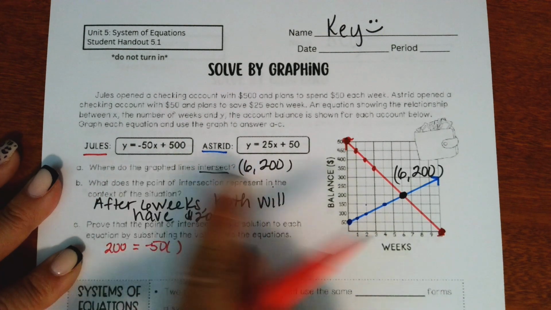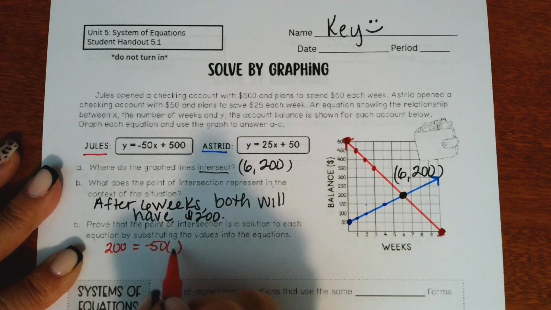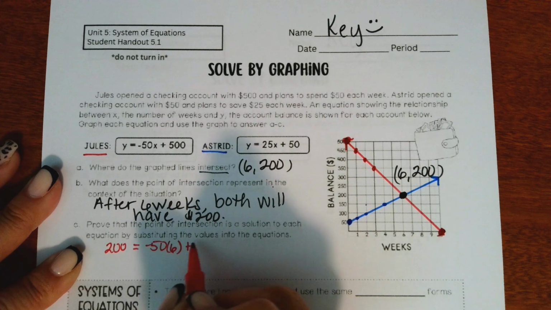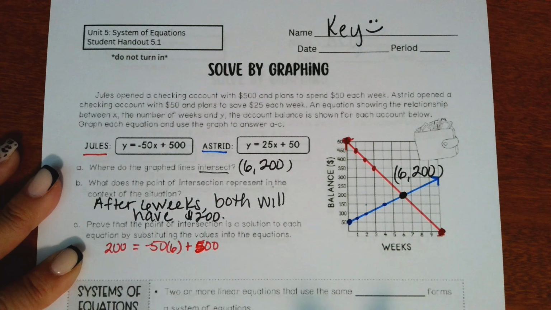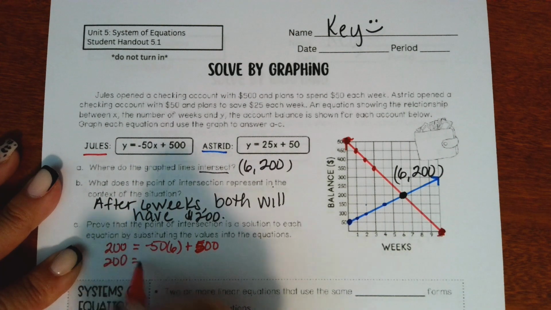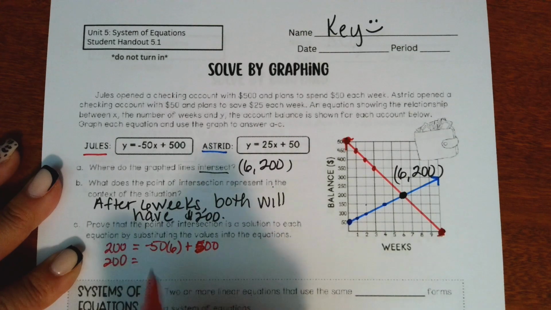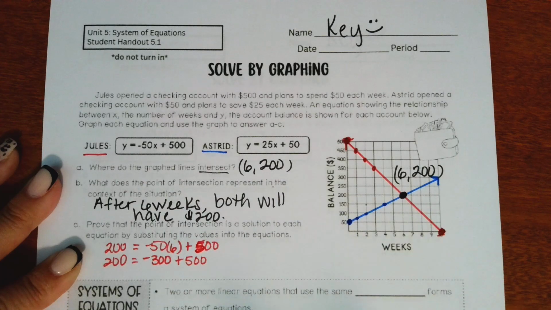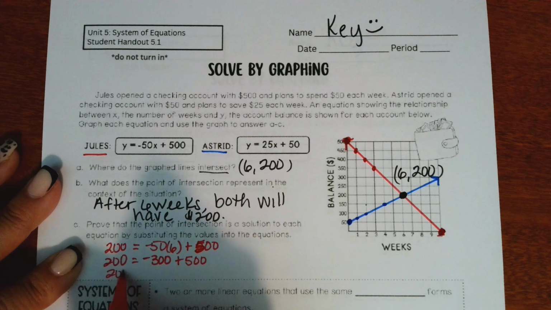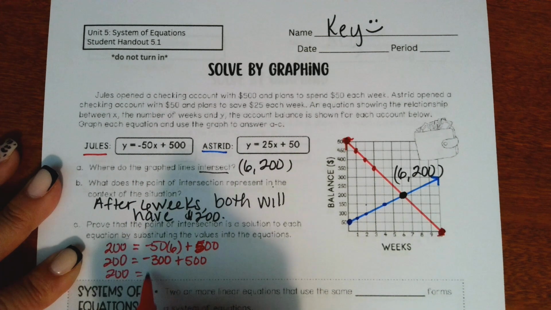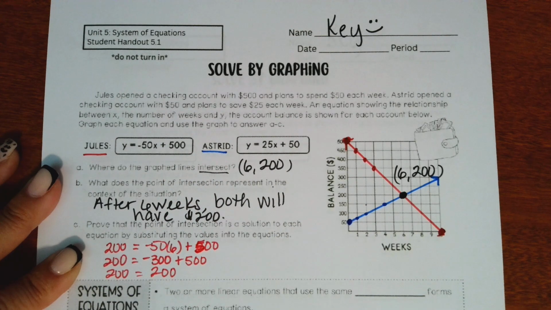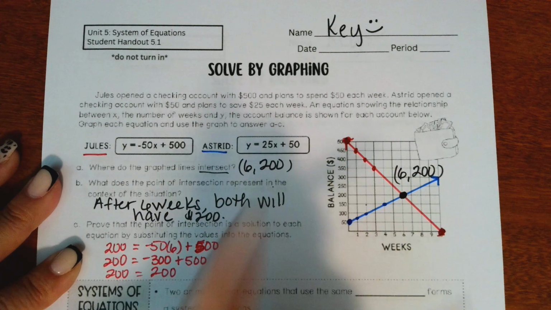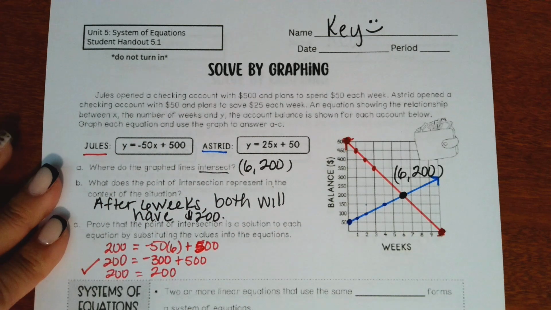And instead of x, we're going to substitute the x value of 6. And then plus 500. Okay, so we're going to do this multiplication. Negative 50 times 6 is negative 300 plus 500. And then negative 300 plus 500 is 200. So that point, (6, 200), did work for Jules.